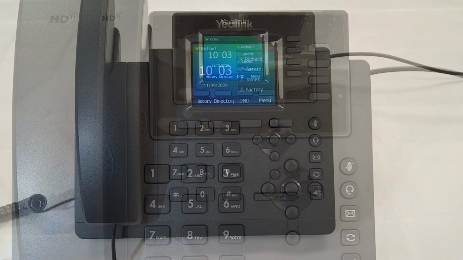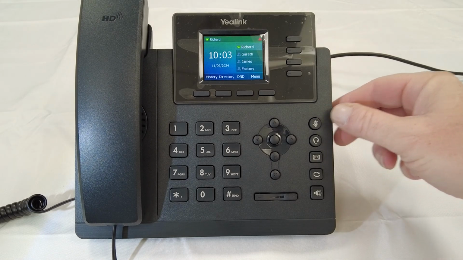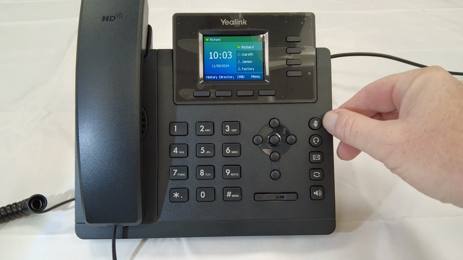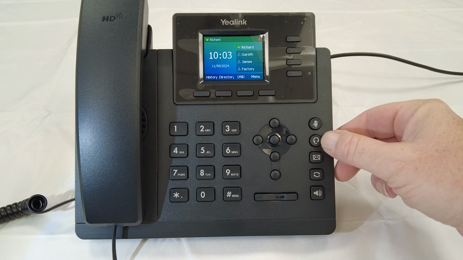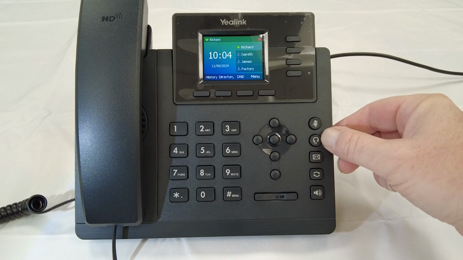Down the side of the handset, you have a mute key. Press this once to enable mute. You can still hear the caller, but they cannot hear you. Press it again to go back to the call. A headset button, to enable headset mode if you have a headset connected. When enabled, this key will light up green.